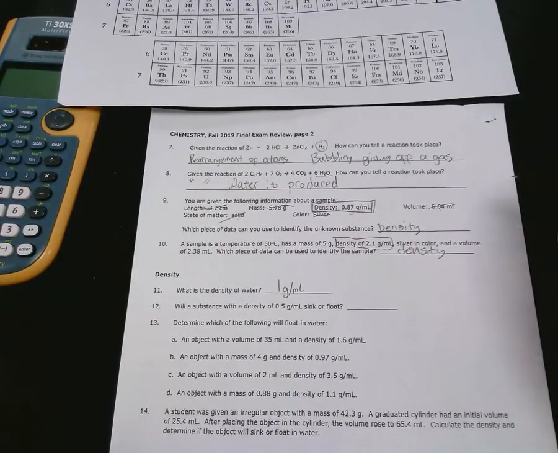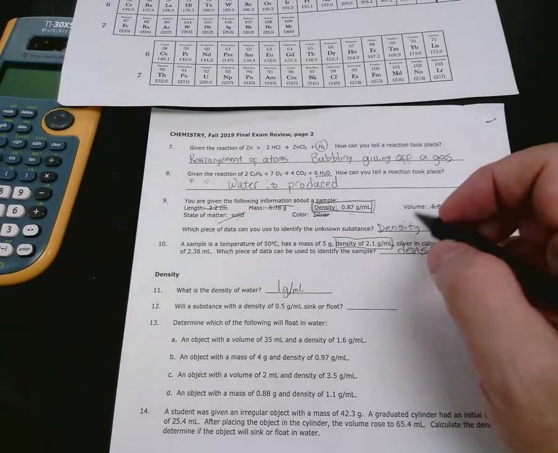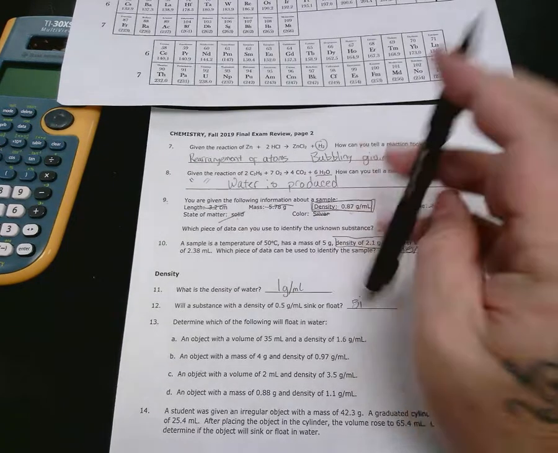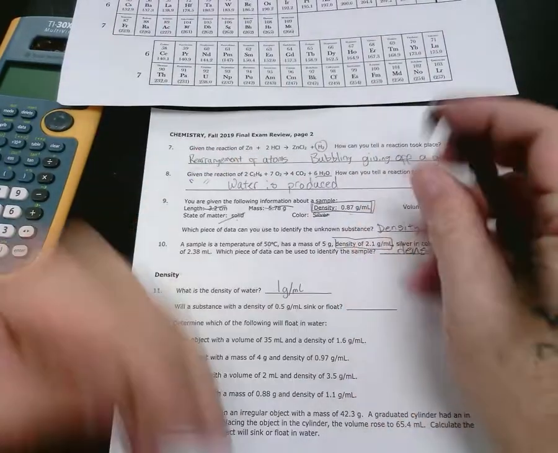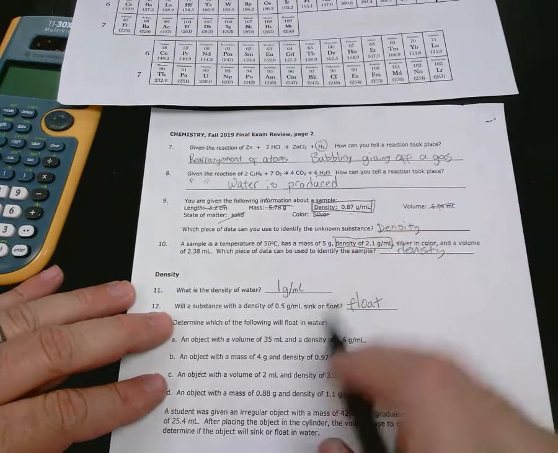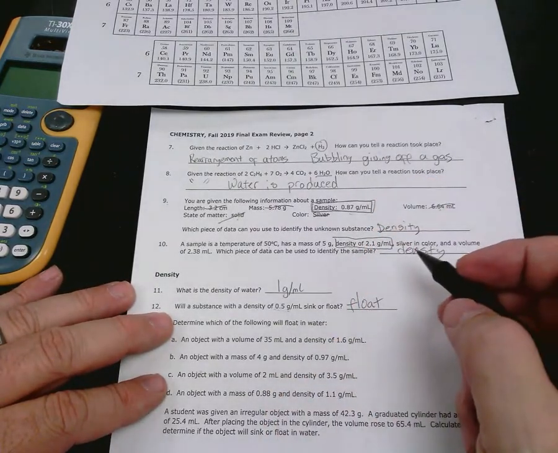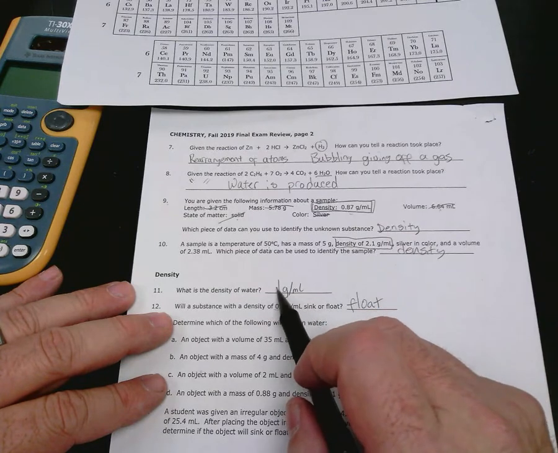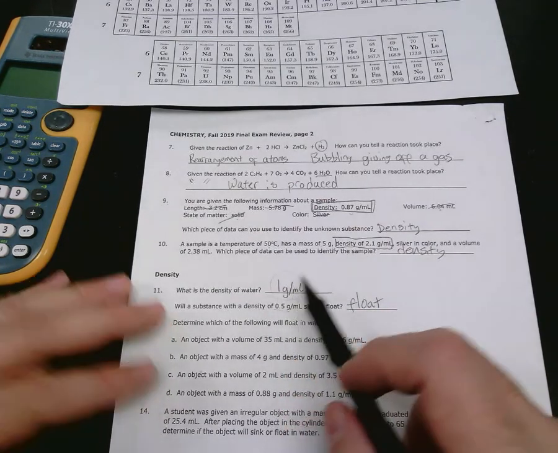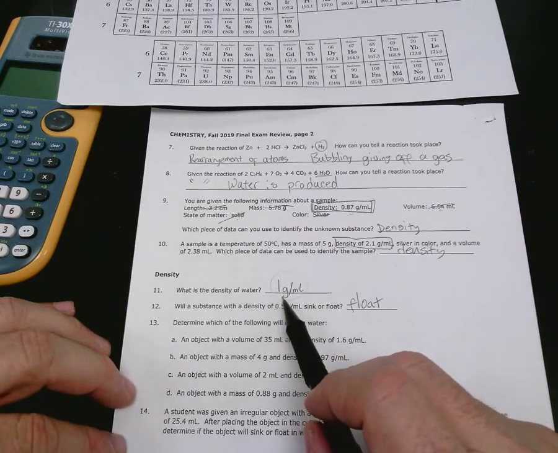Will a substance with a density of 0.5 grams per milliliter sink or float? Well, I'm assuming they mean in water, and so I'm going to say, oh, what am I doing? See what happens when you get me after class? Oh, it floats. It's less than 1. So anything that is less dense than water is going to float. So that means 0 to 0.9999999 is going to float.